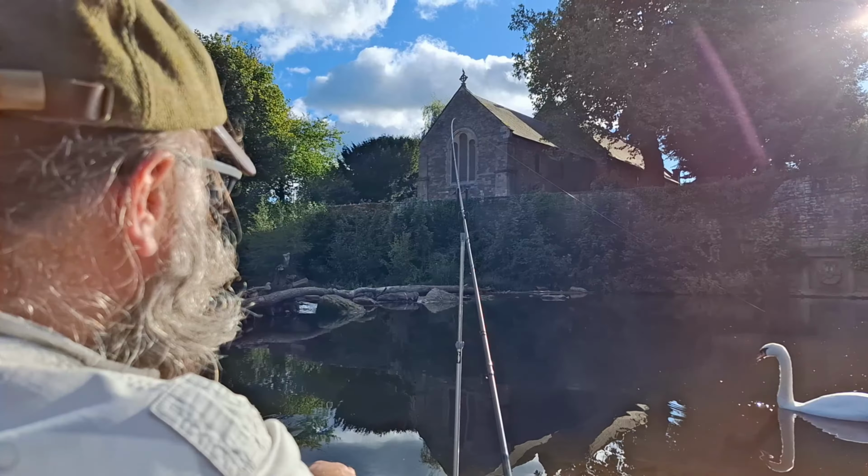So here we have just a few shots from the bridge looking down on Andrew, our angler. I can cut these in to break up the action when I'm putting the whole video together.